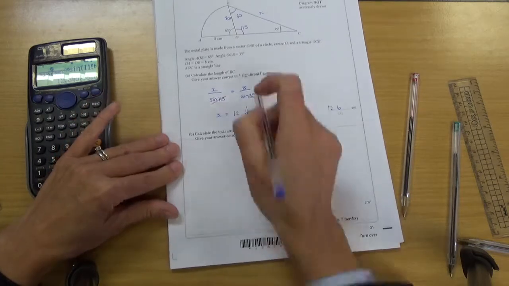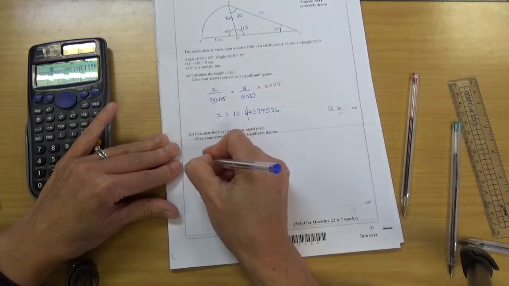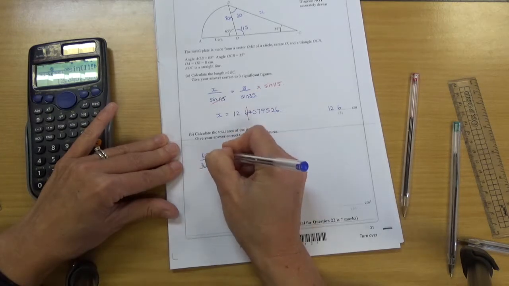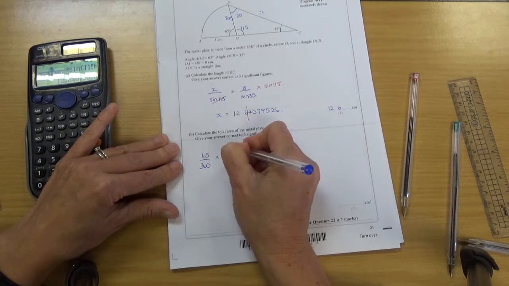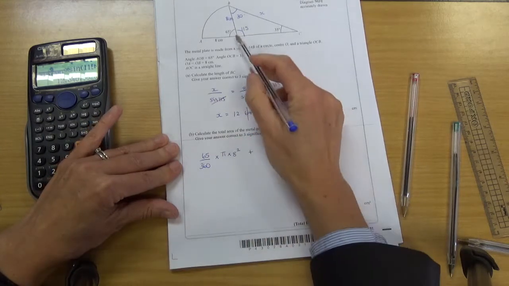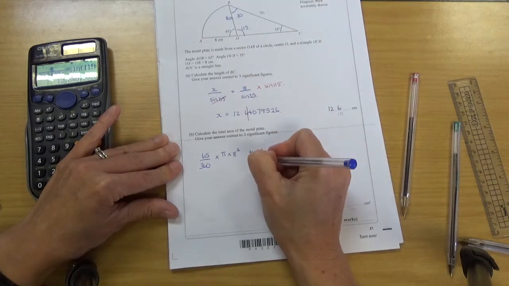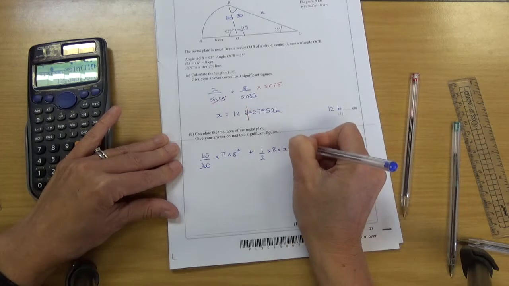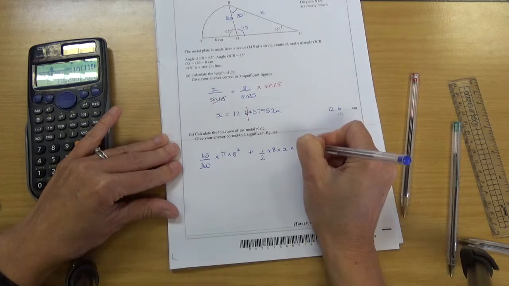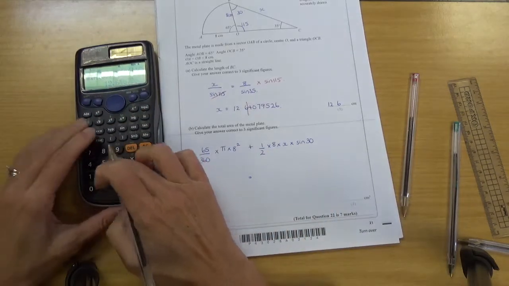Area of the plate, well, I've got a bit of a circle. I've got 65 out of the 360 degrees of a circle. The circle is pi r squared. And then I've got a triangle. I know 2 sides and the angle between them, so I can use a half A times B sine the angle between them. Put all of that in.